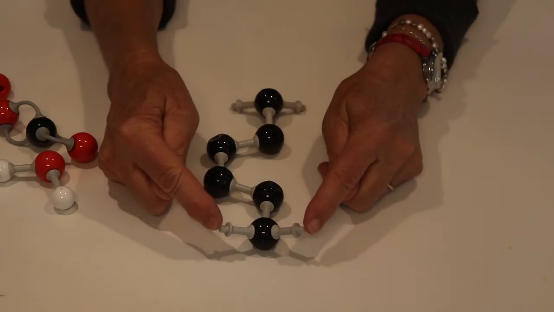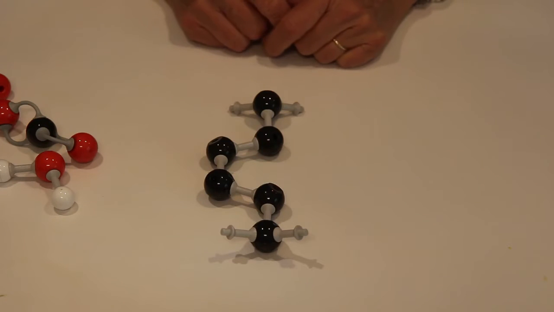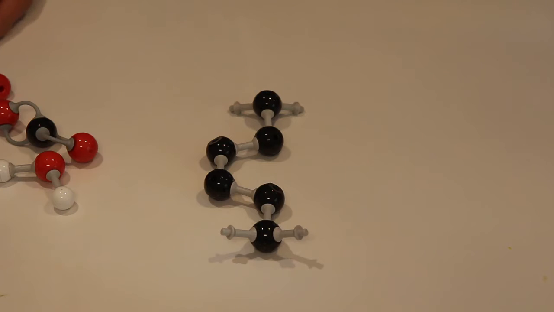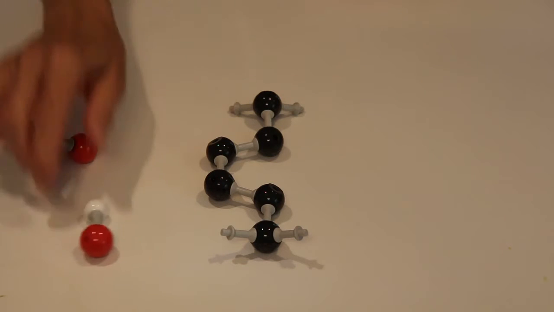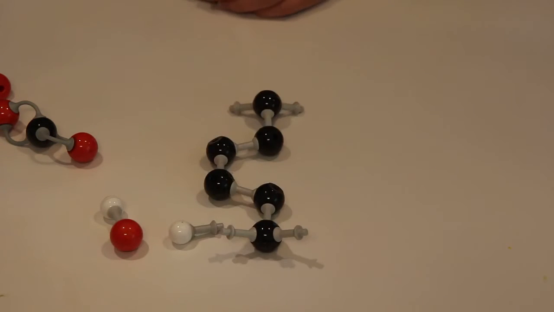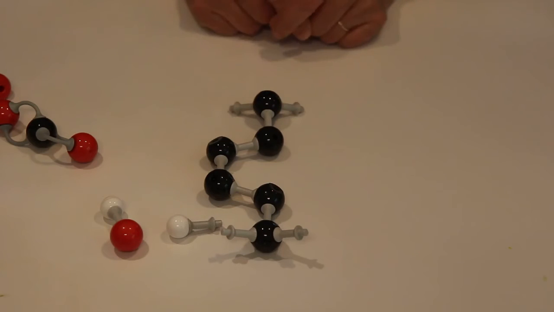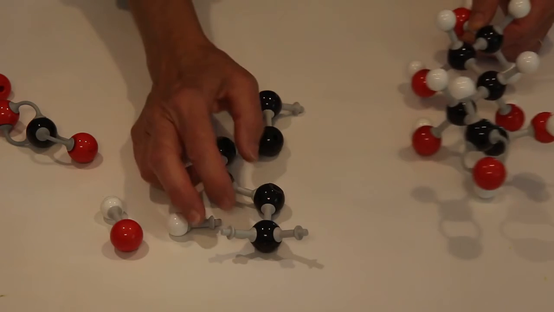Each one of these carbons is going to have a connector that is going to have attached onto it either a hydroxyl, which is the oxygen and one hydrogen, or just a hydrogen onto each one of these plus one double bond. Okay, so I have done it for you and I'm bringing that one into view.